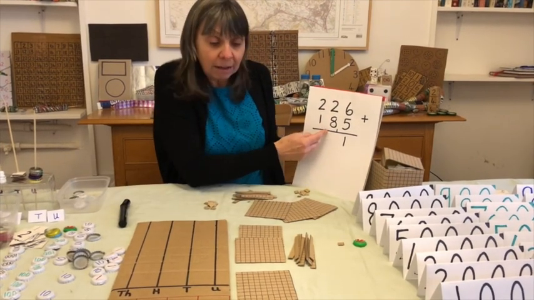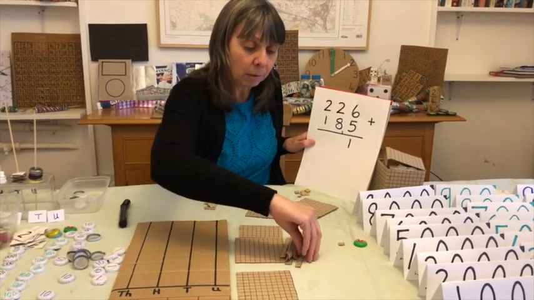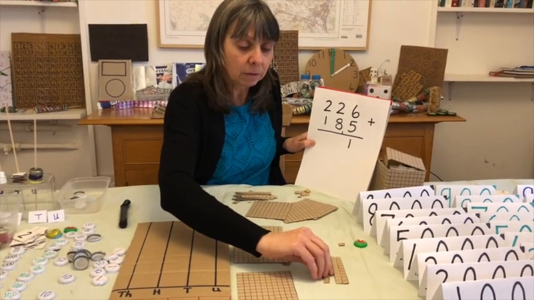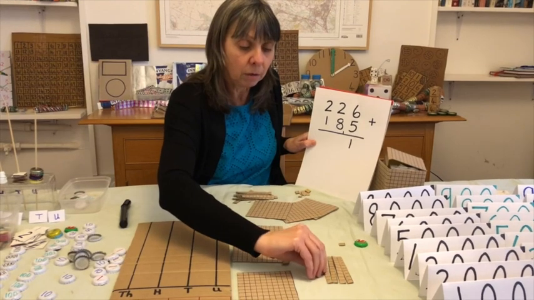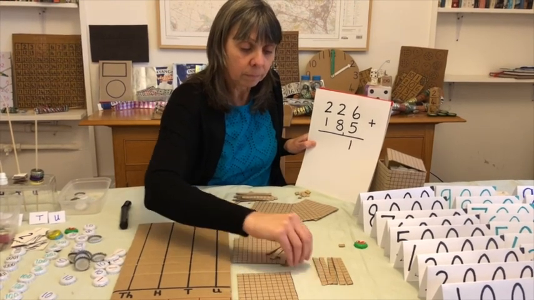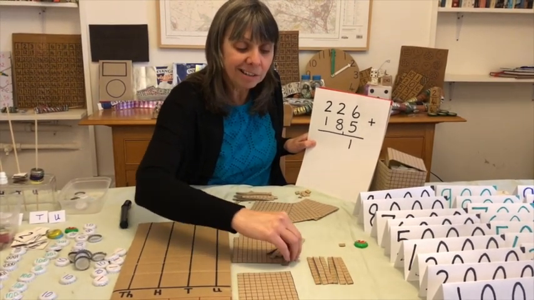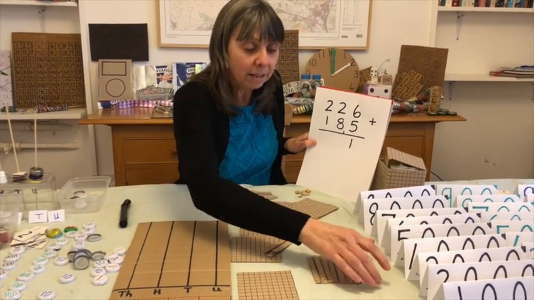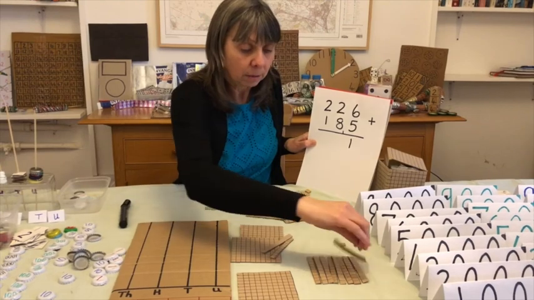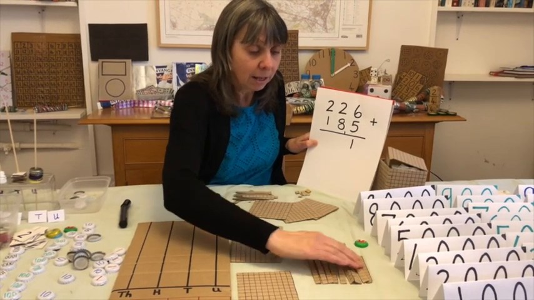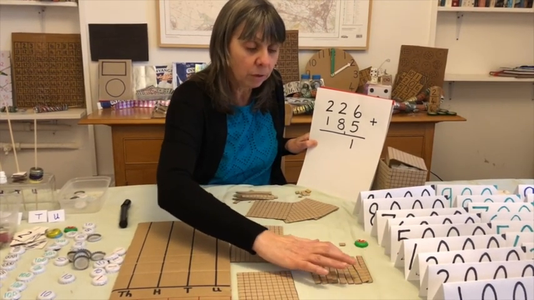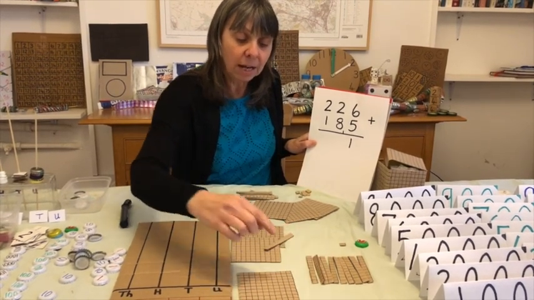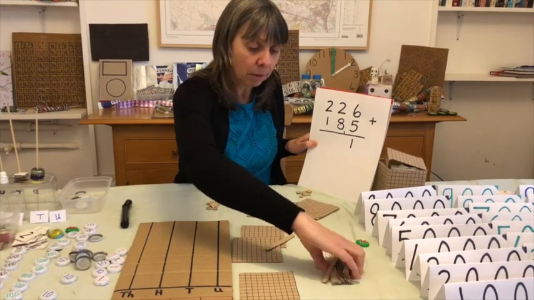We can't have 11 in here, but we can line the rods up to show that 10 of these will make 100. So this is giving children understanding of carrying, of understanding why it is that we can't put 11. So we've got 1, 2, 3, 4, 5, 6, 7, 8, 9, 10. So 10 of these is the same as 100.